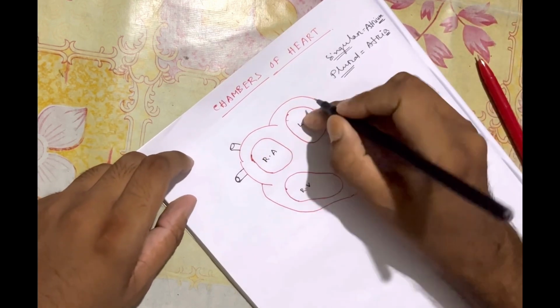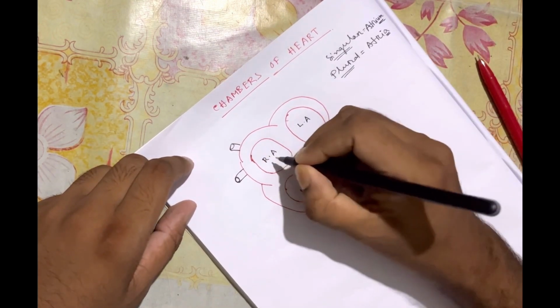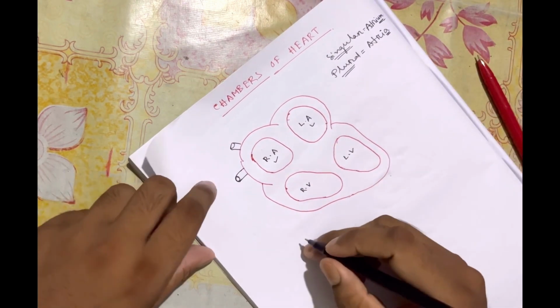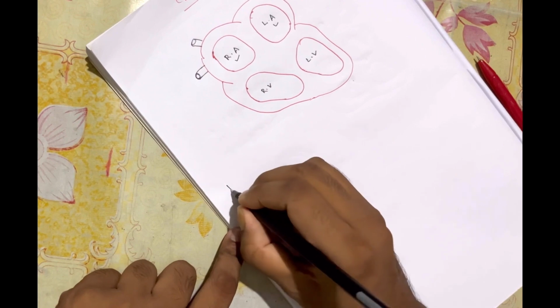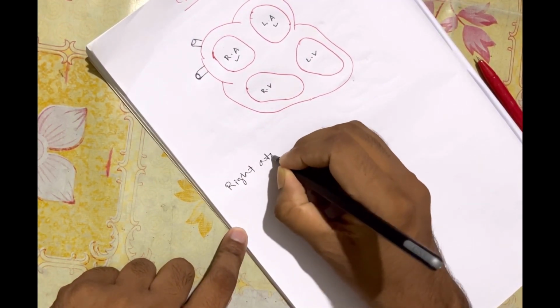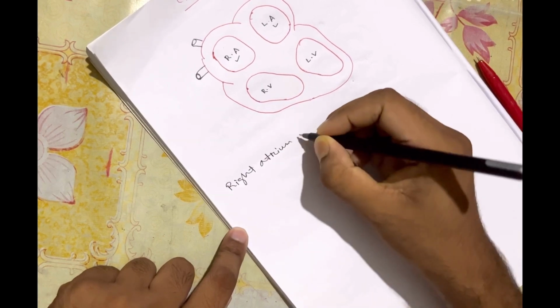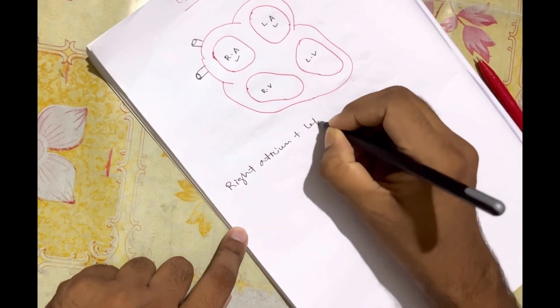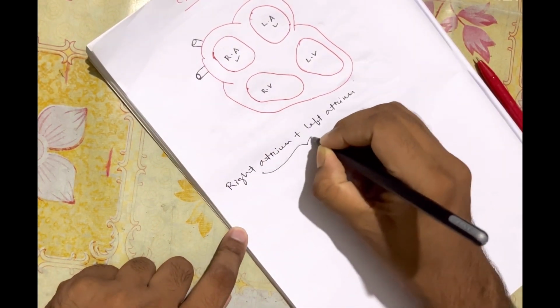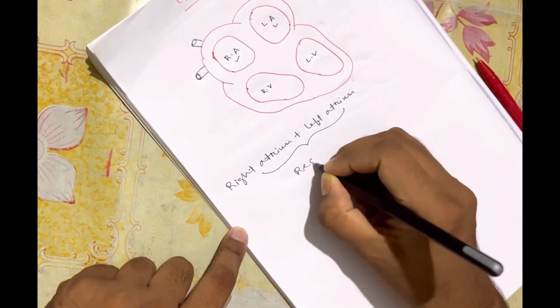So these two, the right atrium and the left atrium, are basically the receivers.